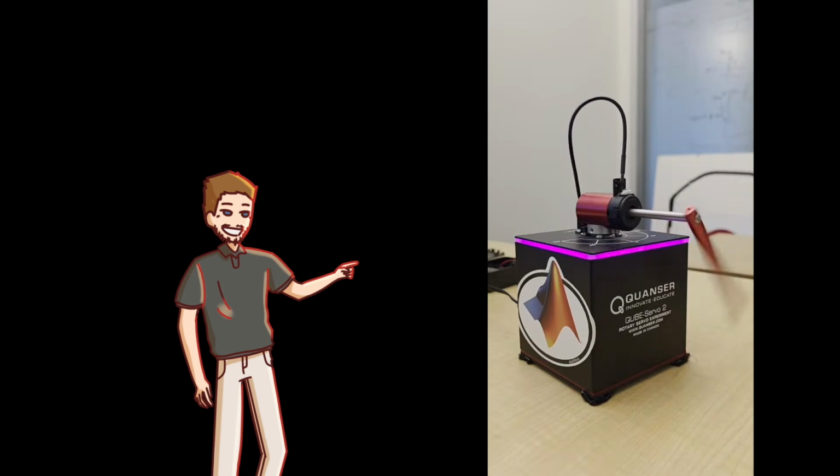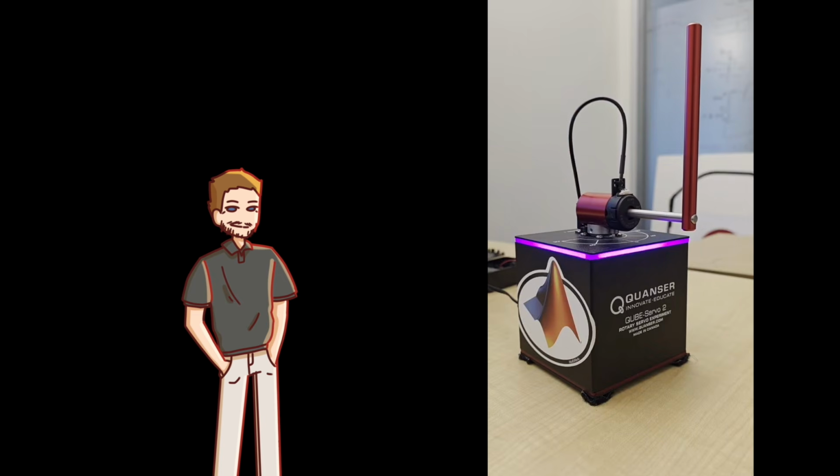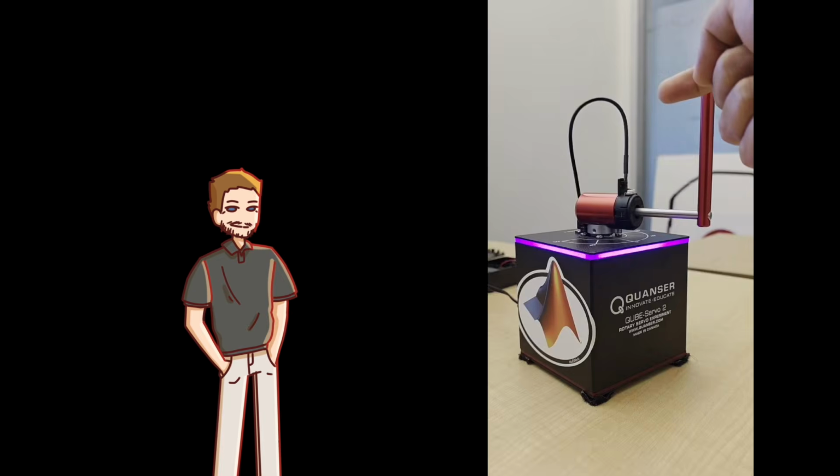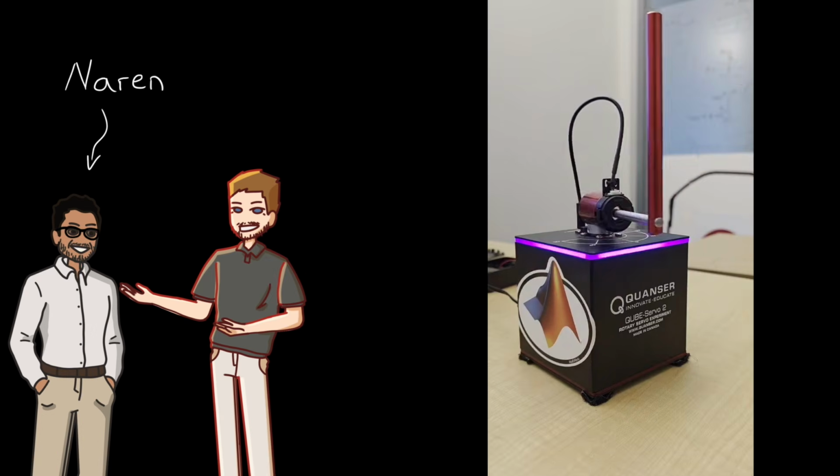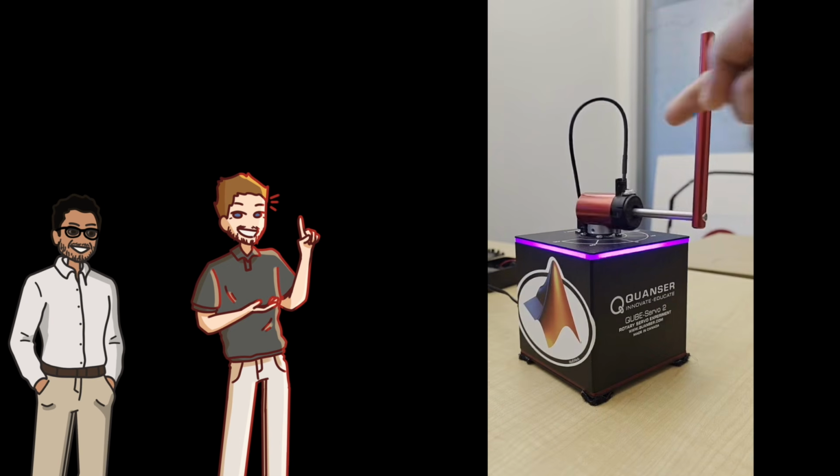This is an inverted pendulum that spins up from rest and then is balanced autonomously using a control system that my colleague Naren and I built. And what's interesting about it, though, is how we built this system.